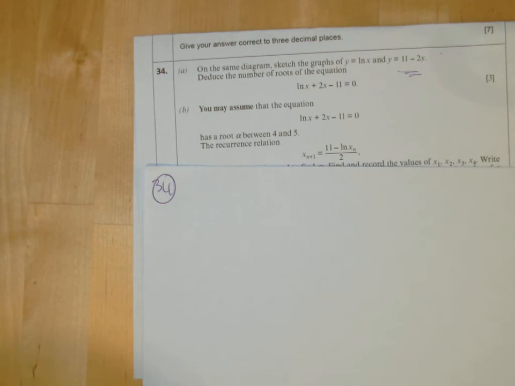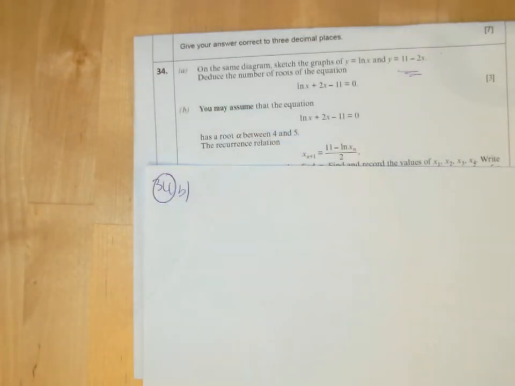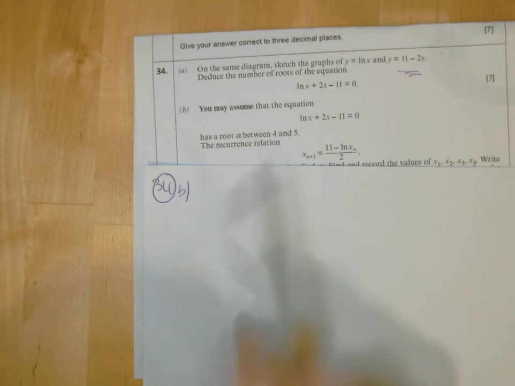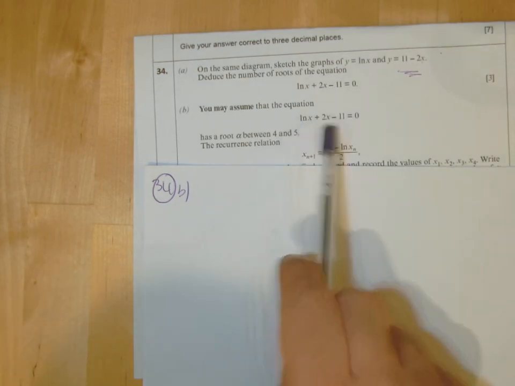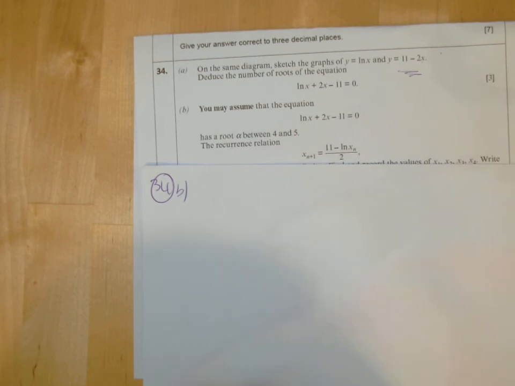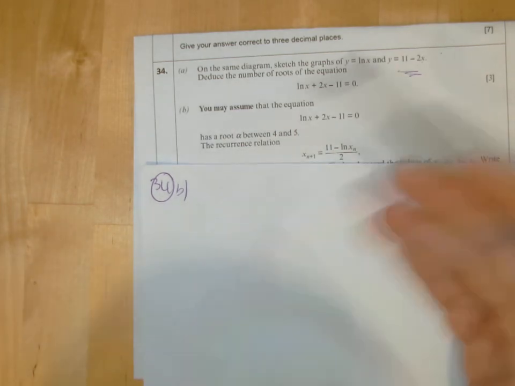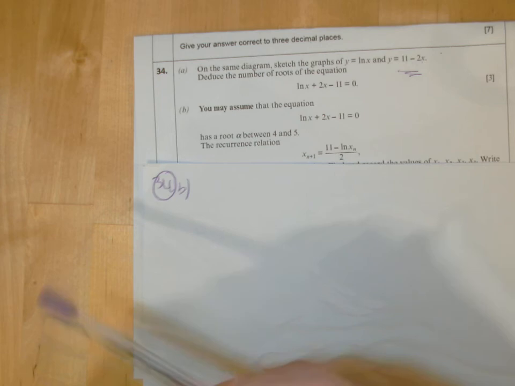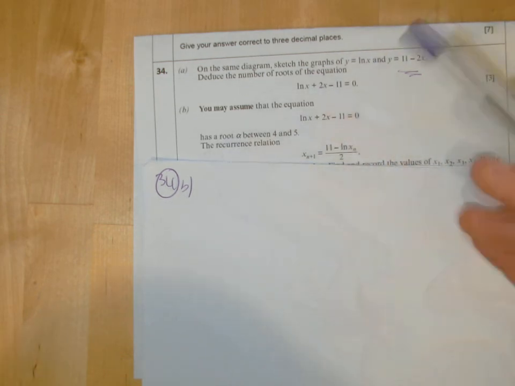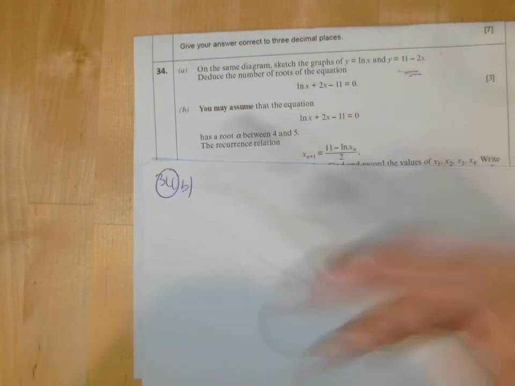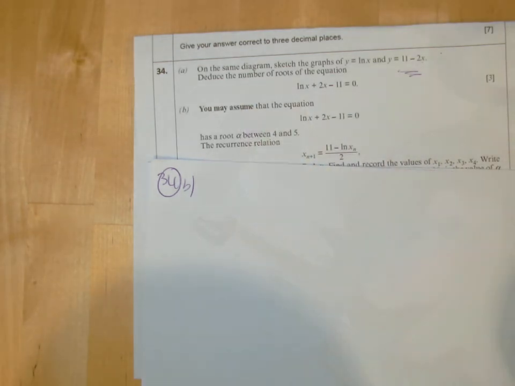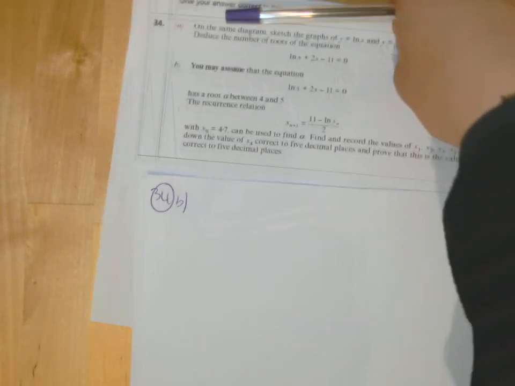Okay, so part B then. It says that the equation has a root alpha between 4 and 5, and you may assume this. Had we not been able to assume it, we'd have to check what 4 is and what 5 is, and one of them would be negative and one positive, so there's a change in sign and therefore a root. Sometimes they'll ask you to show that it's got a root, so that's what you'd have to do. But in this case, you may assume it, so we don't have to do any work there. We assume there's a root between 4 and 5.